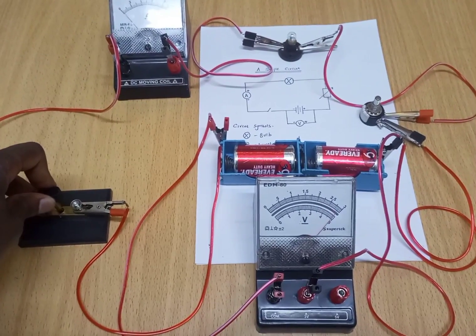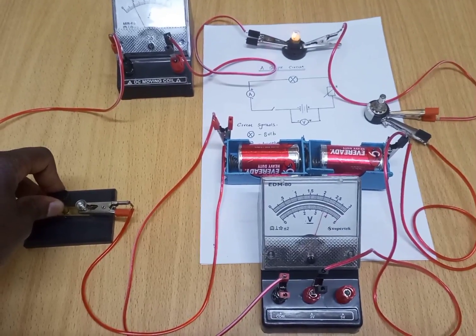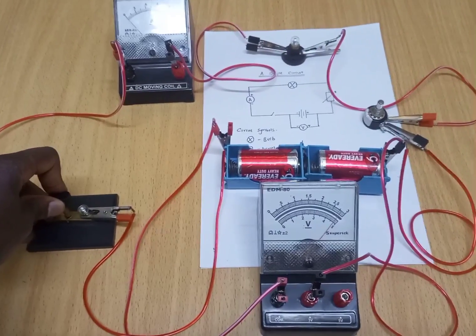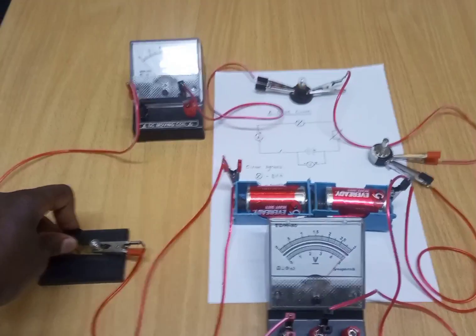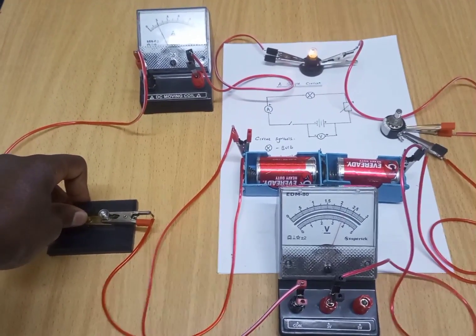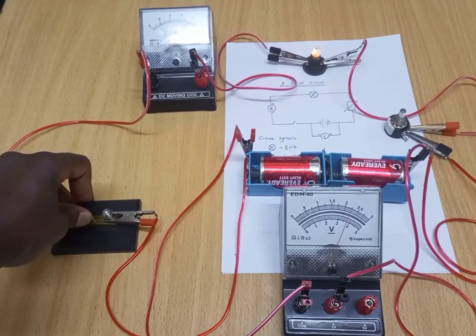This is the switch, the one I'm holding. You can see the bulb lights when I complete the circuit. We call that a closed circuit. And when the switch is off, that is an open circuit.